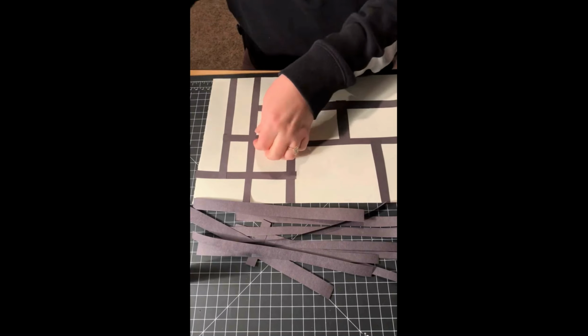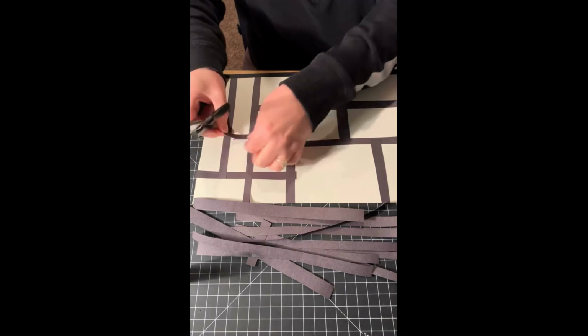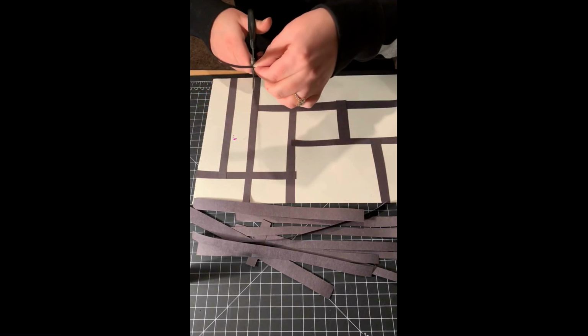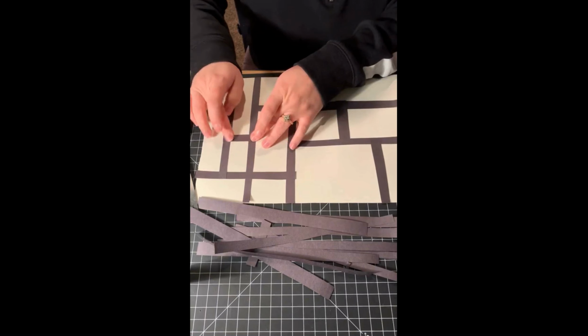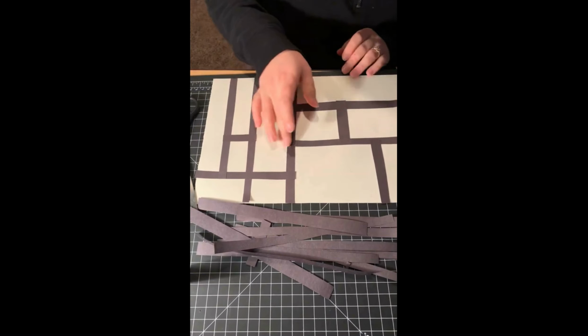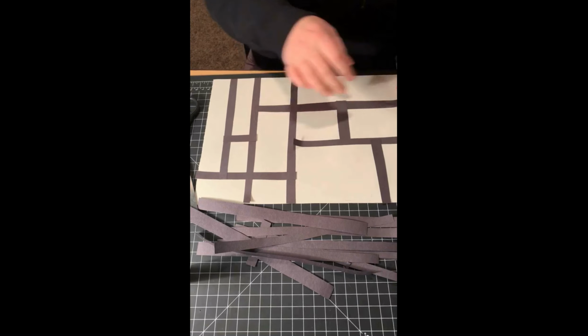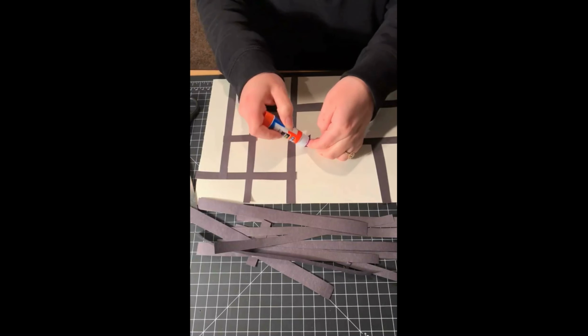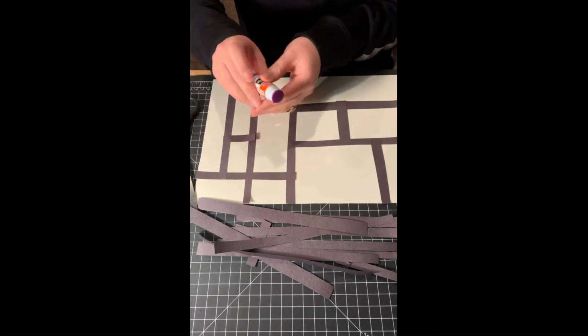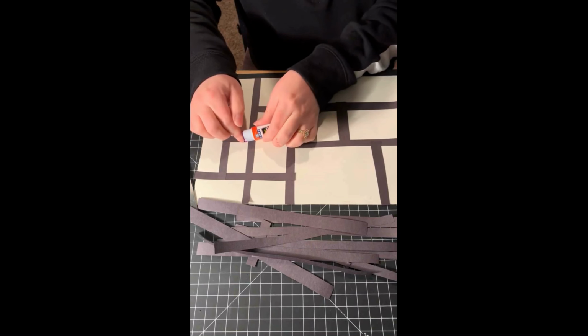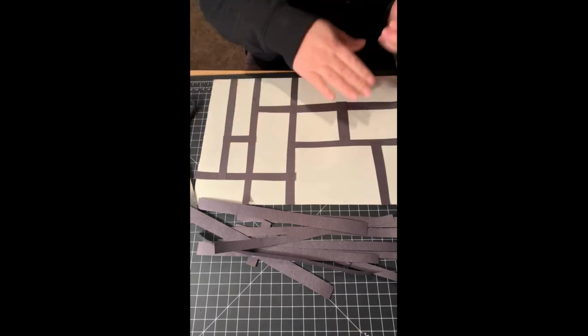And here I left a little tiny tail hanging off. So if I didn't cut it close enough, I can always take it back off before the glue dries, cut that little piece off, and then stick it back down. And if we have some little ends sticking up that didn't completely get glued down, just take your glue stick and put a little bit more glue on them and stick them back down so they don't fall off.